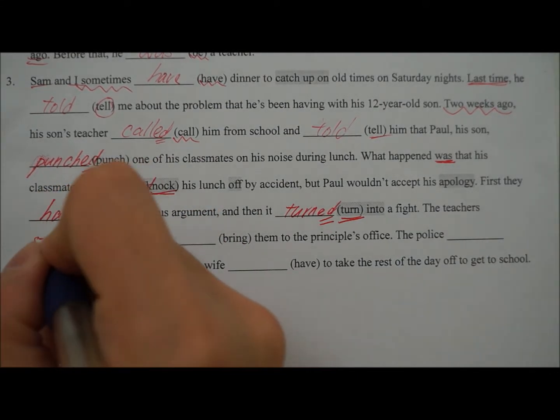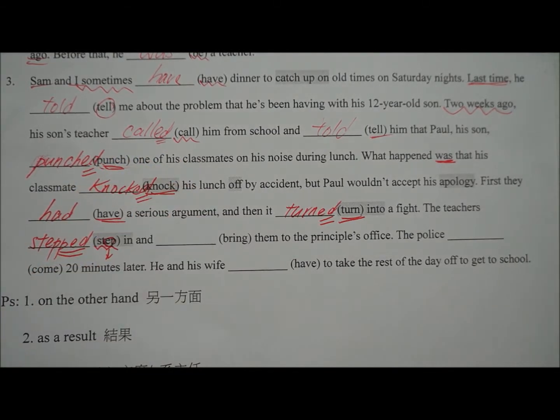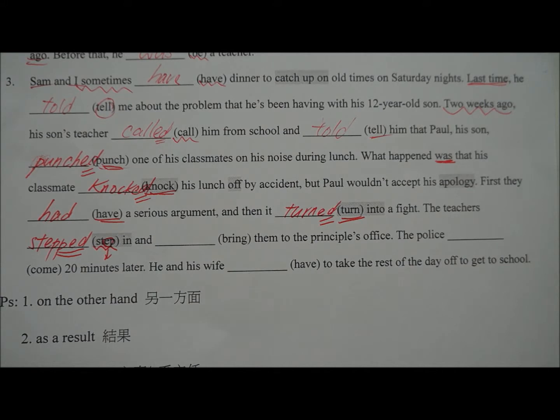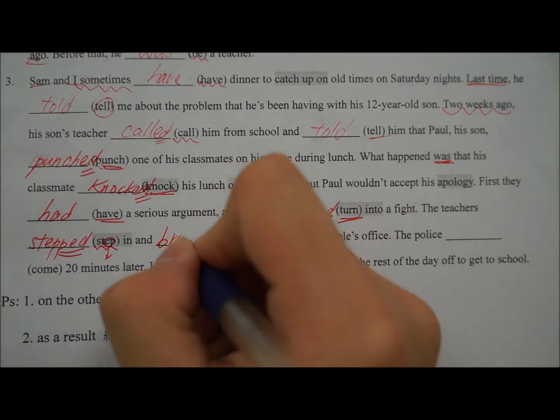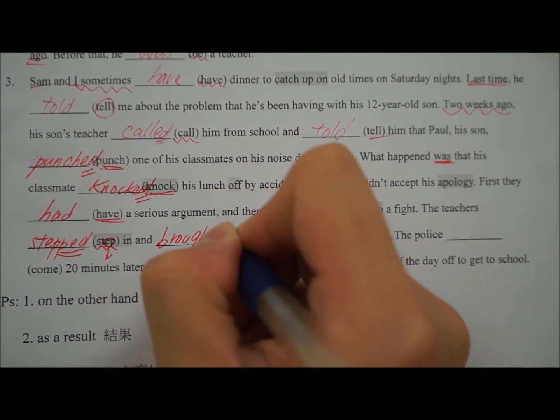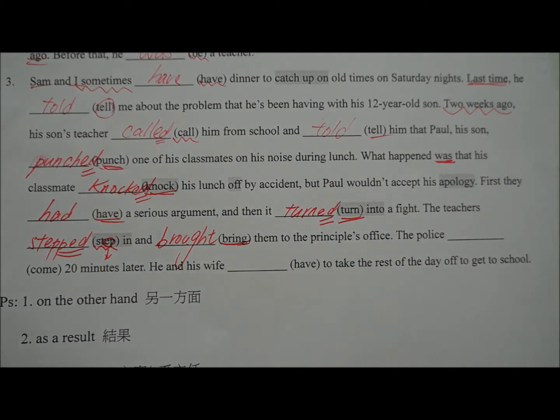We need to do something. You can see that, stepped, alright? And then bring them to principal's office. The past tense of bring is brought. So the teachers stepped in and brought them to the principal's office.